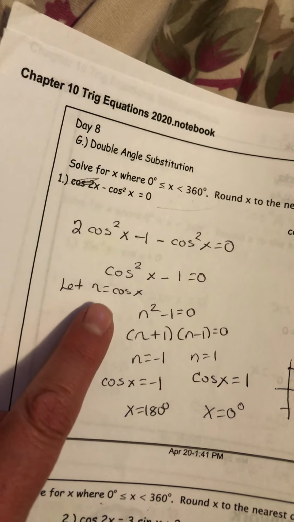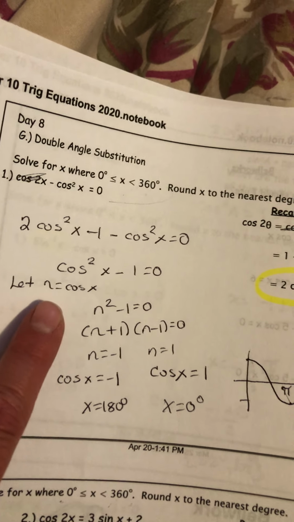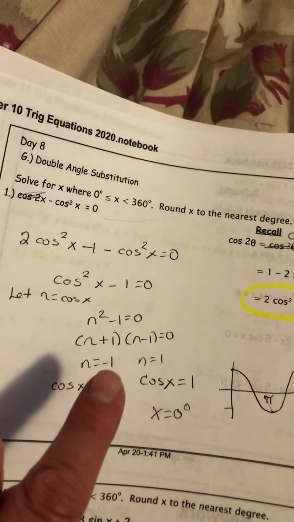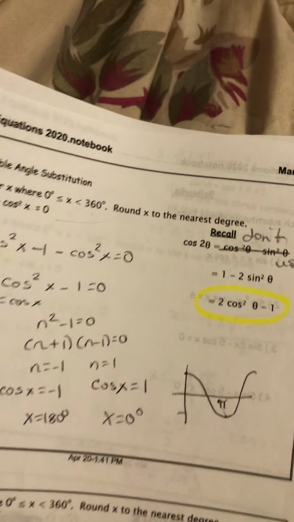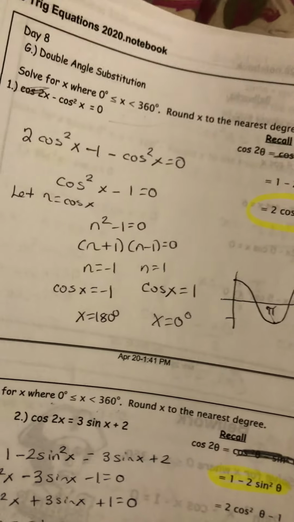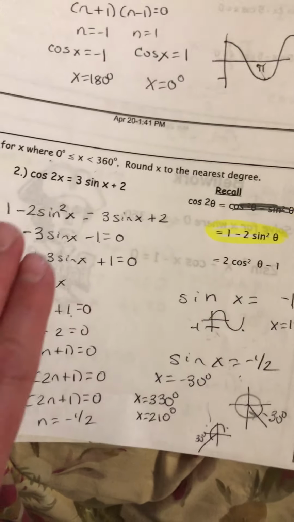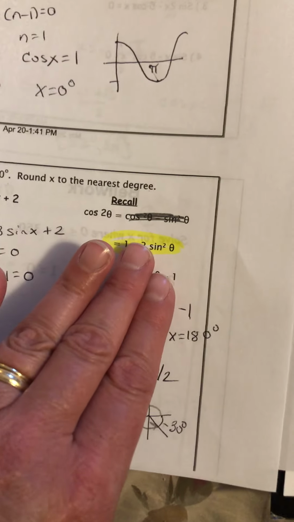And again, once you make the substitution, it might be more ideal for you to use a let statement. IB takes points off if you forget to write a let statement and you go right to this. I obviously understand what's going on, so you'll just hear me reminding you, don't forget your let statement. Don't forget your let statement. Okay, so again, if you see cosine double angle x, match it with the other function, so use the other trig function that's given to you.